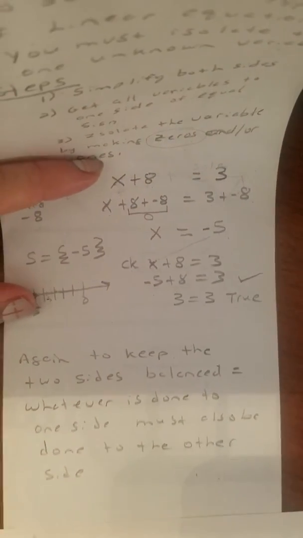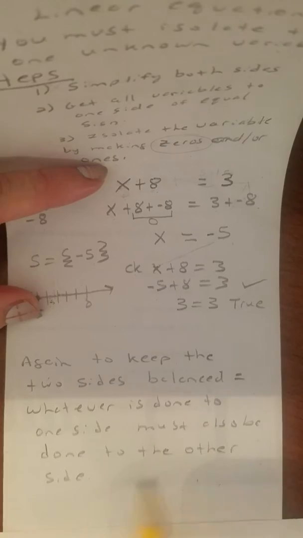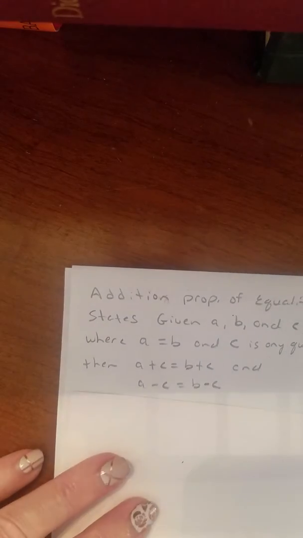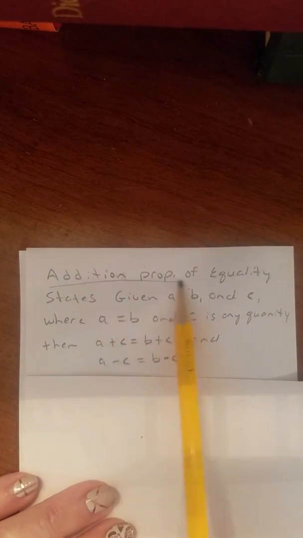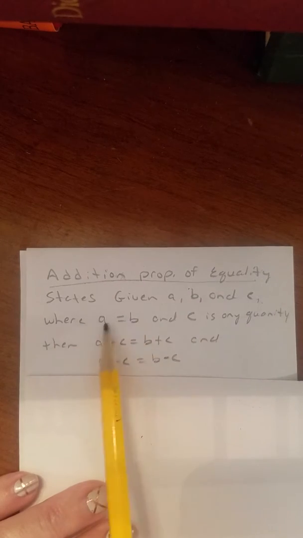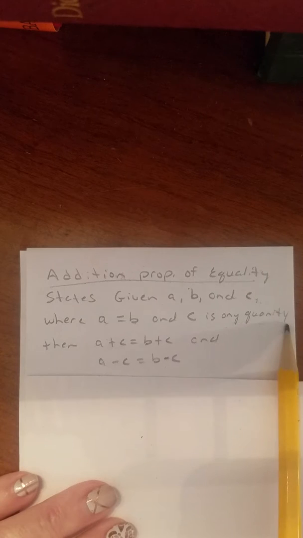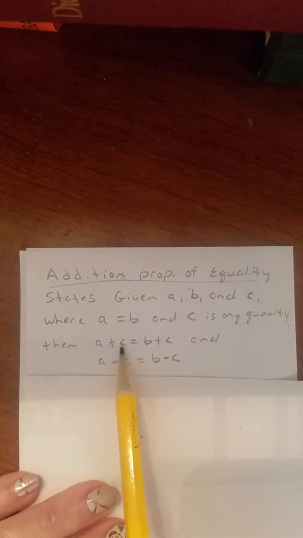All right, so again, to keep the 2 sides balanced on the equal sign, whatever is done to one side must also be done to the other side. So keep that in mind. And what we've been doing is called the addition property of equality. That property formally states this: given A, B, and C, where A and B are equal, and C is any quantity, then I can add C to both sides, A plus C and B plus C, and they're still going to be equal.